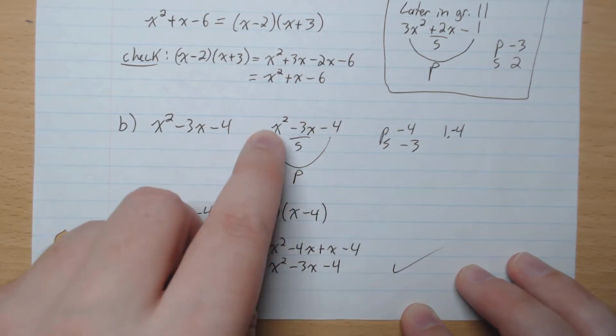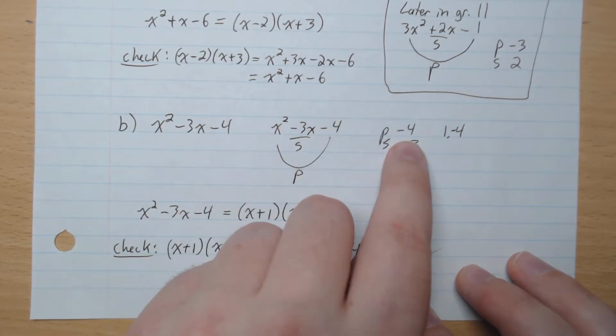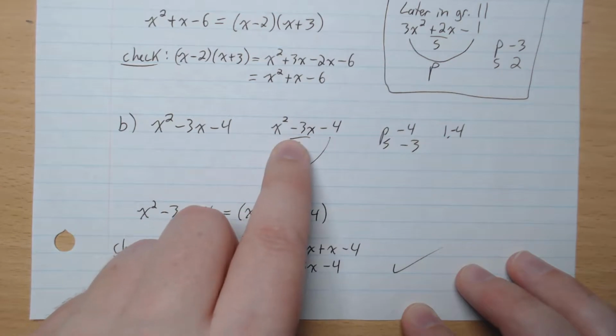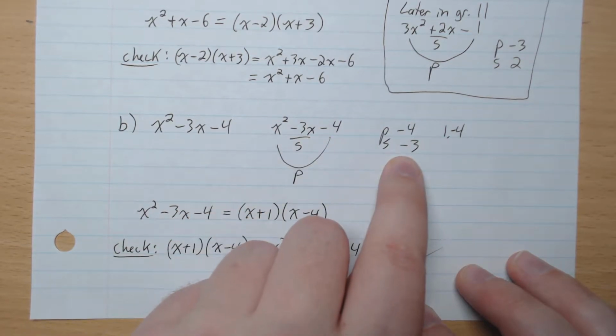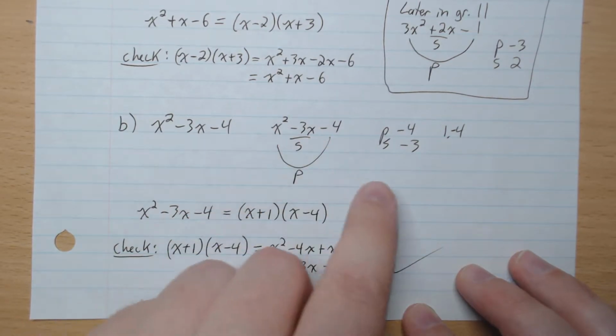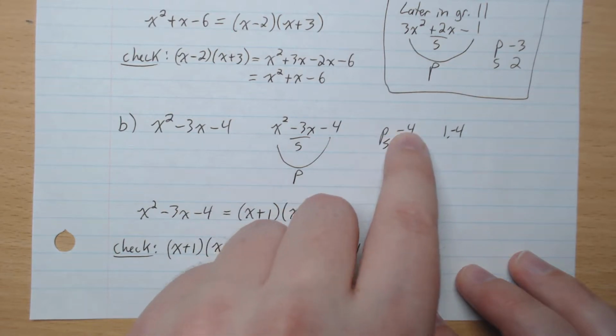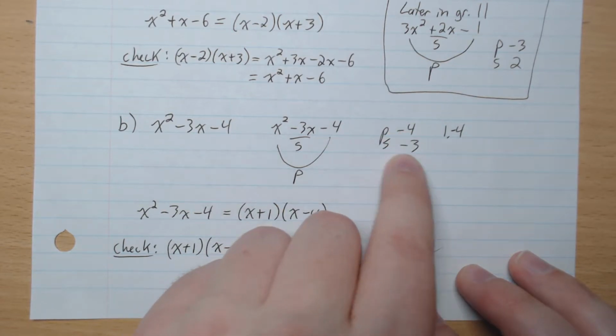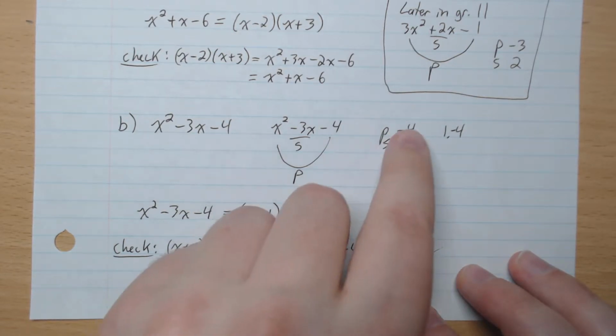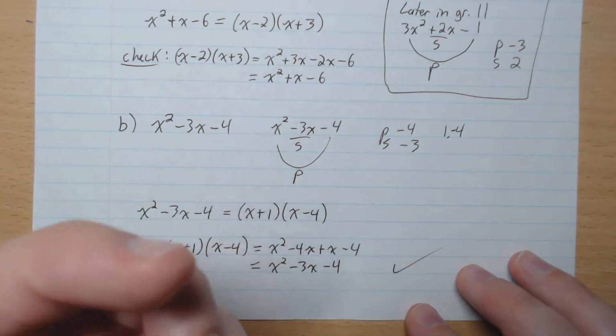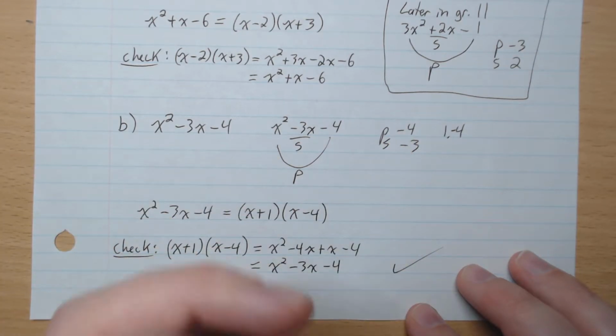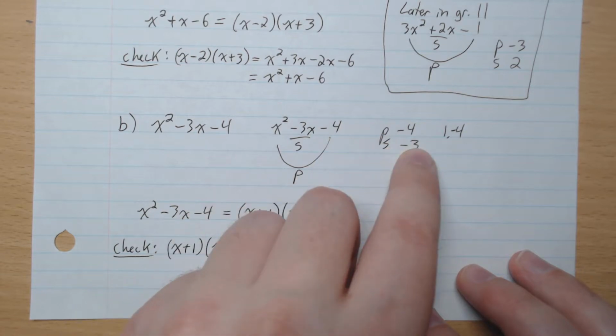So our product is 1 times negative 4, which is negative 4. And the sum is the second term, negative 3, like that. So we want to find two numbers that multiply to negative 4 and add up to negative 3. Right? So for example, you could go 2 and negative 2. But when you add that up, it goes to 0. It doesn't go to negative 3.